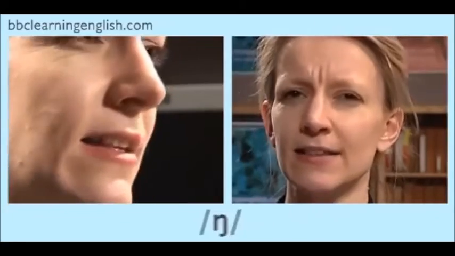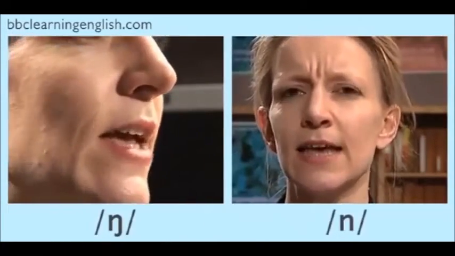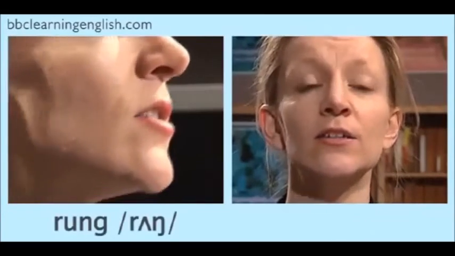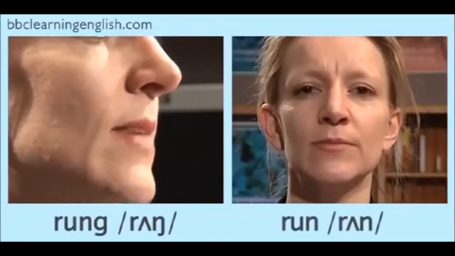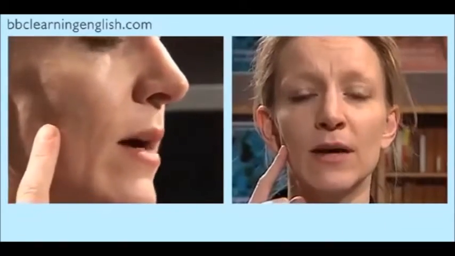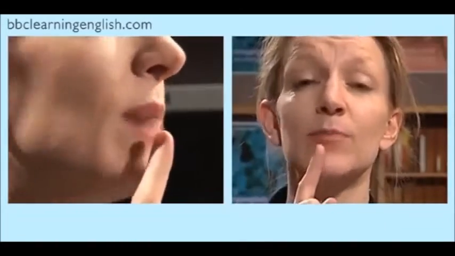Now it can be difficult to hear the difference between this sound and another similar consonant, n. Listen carefully. Rung, run, rung, run. Now ng is made at the back of the mouth and n is made behind the teeth. Now you try. Listen and repeat.